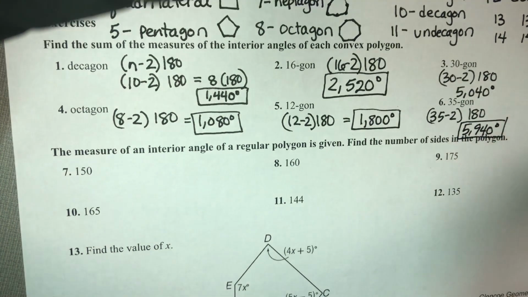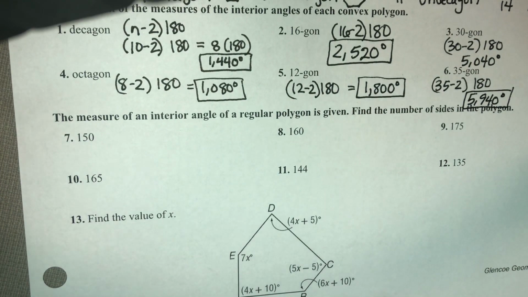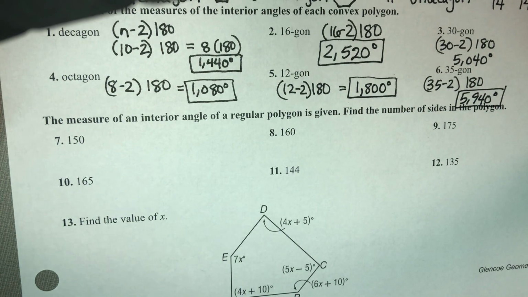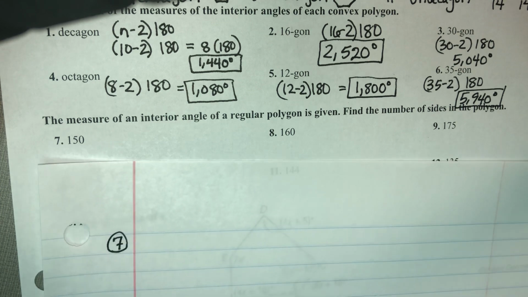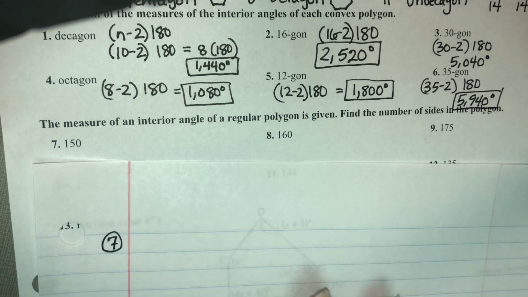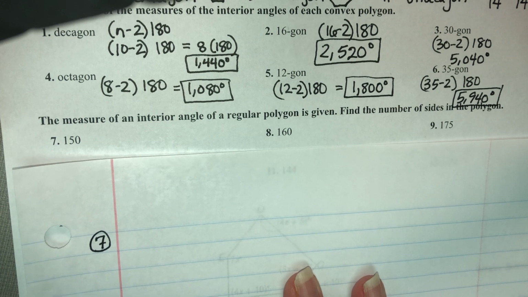Okay. Now, the next section says the measure of an interior angle of a regular polygon is given. Find the number of sides in the polygon. Now, these problems are going to take up quite a bit of room. So I recommend that you get a separate sheet of paper because we're not going to be able to fit it here to do these problems. So for number 7, we're trying to find out if each of the interior angles of a polygon measures 150, how many sides does it have?